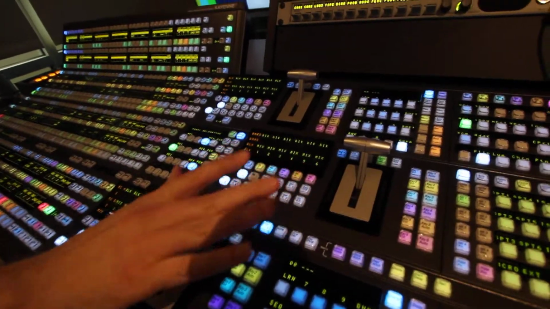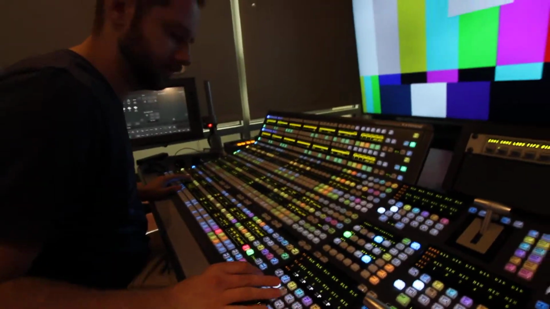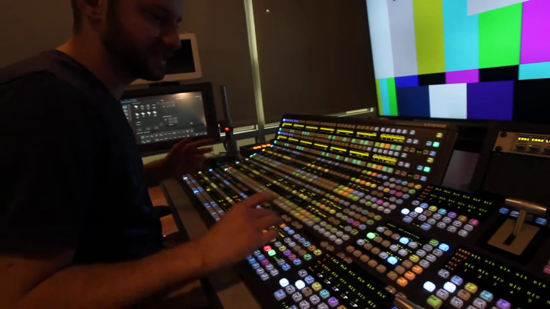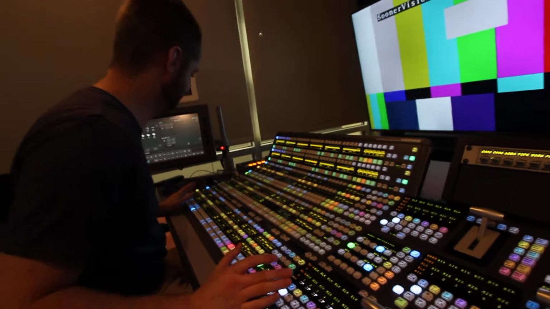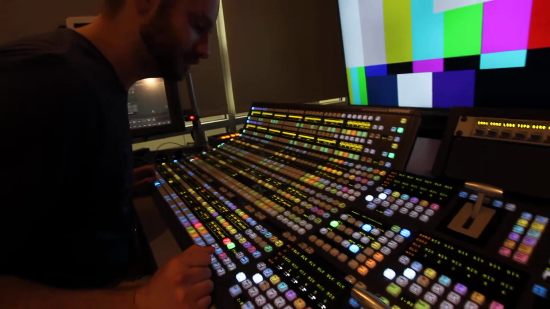That's where I always want to start, for black, everything. You never want to just leave a key sitting there that says black, because you can accidentally hit that, and then your show is fade to black. Not great.